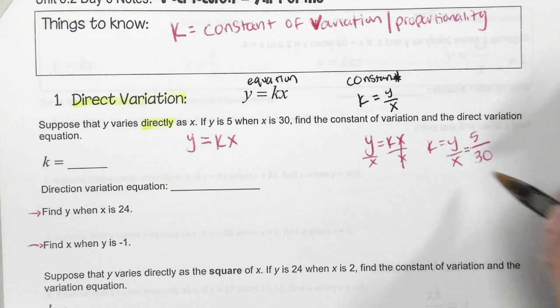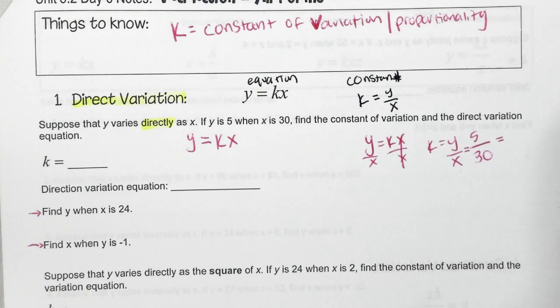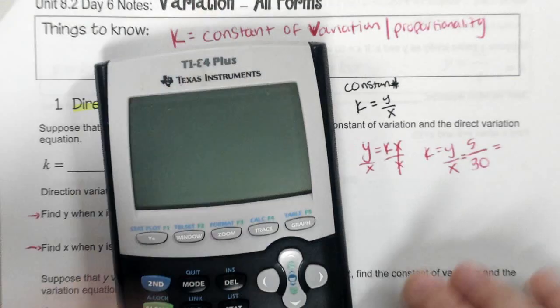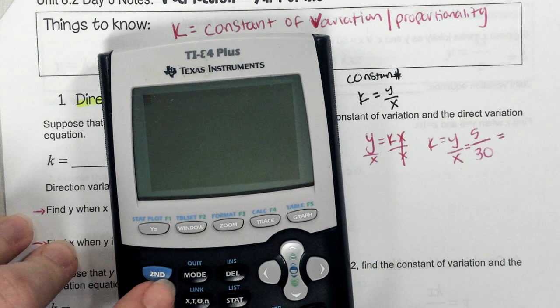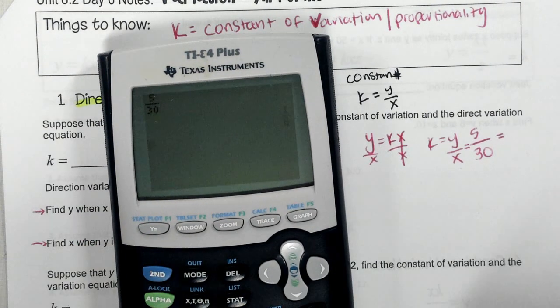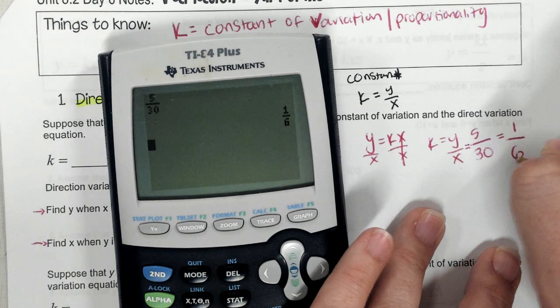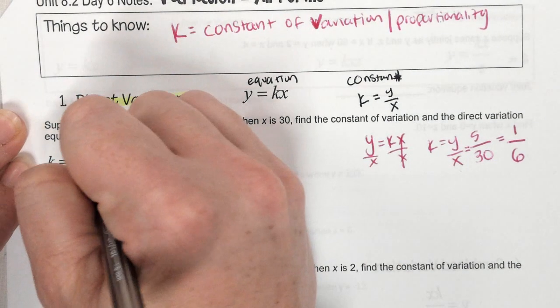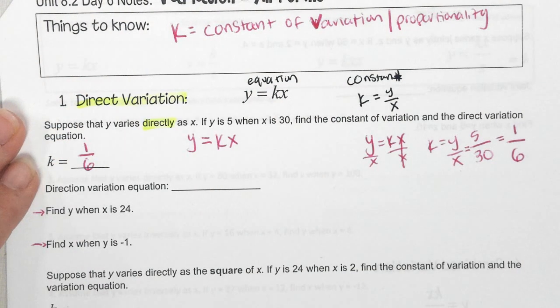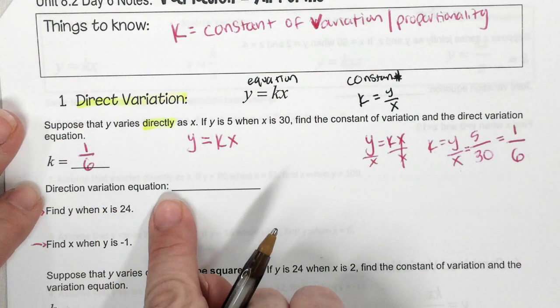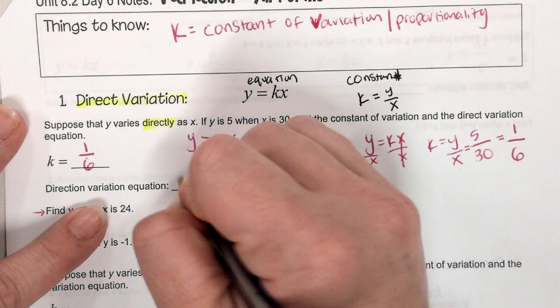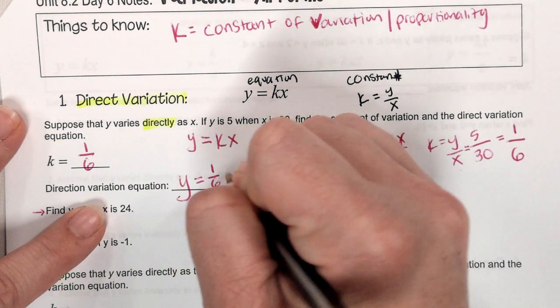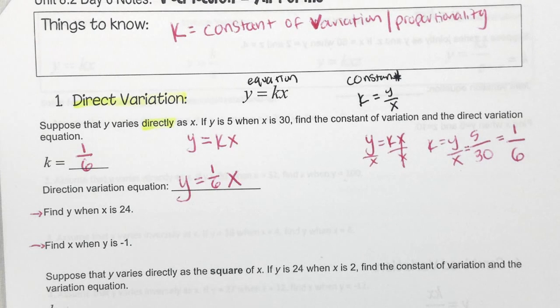Well, I know K is y divided by x, so 5 divided by 30. And if I type that in my calculator, 5 over 30, I get 1/6. So I know K is 1/6. Therefore, my direct variation equation, I'm just going to plug K in, is y equals 1/6 x. Everybody okay with that?